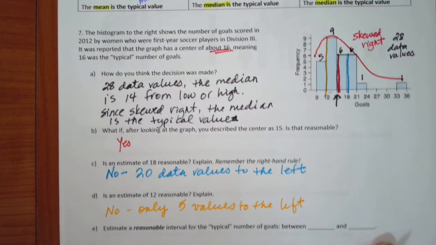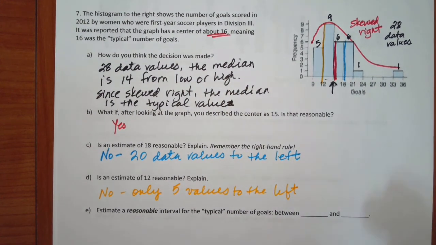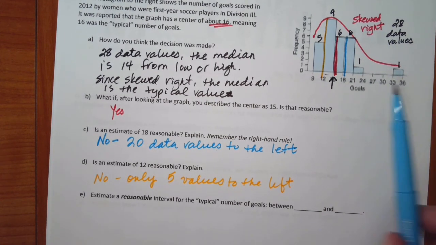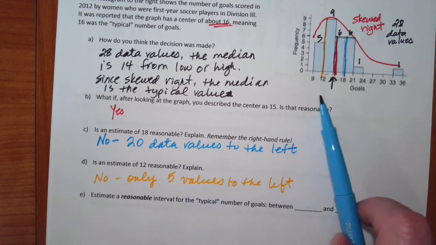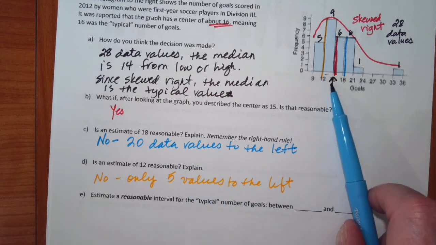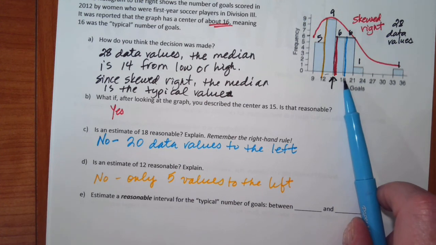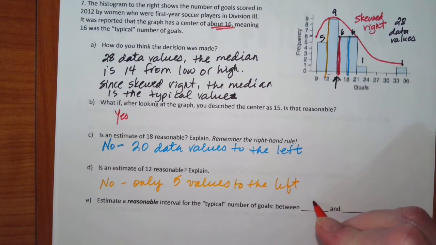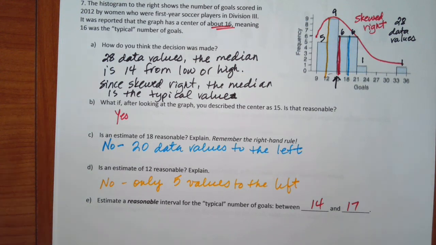Now this one we have specific information on, so it's easy to tell. But you might not be able to. Now a reasonable number, if I wanted to find a reasonable number, I would think 15 works, I would think that 16 works, 17, 18 is not going to work. I would say that the typical values, my judgment would be between 14 and 17. But again, that's going to kind of be a judgment call.